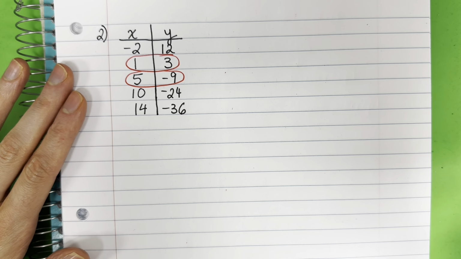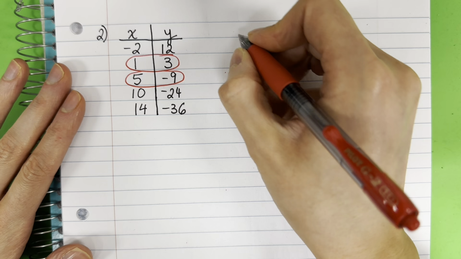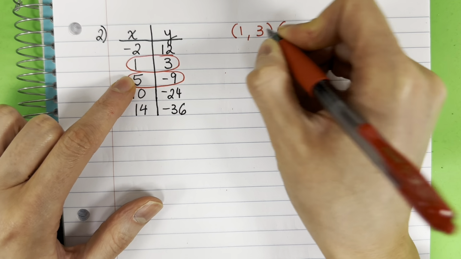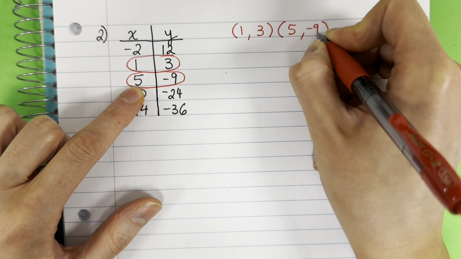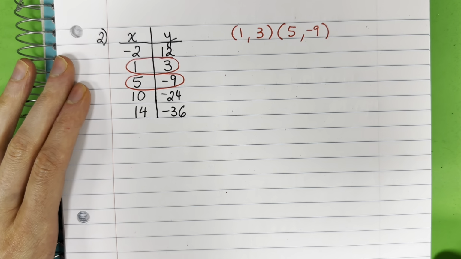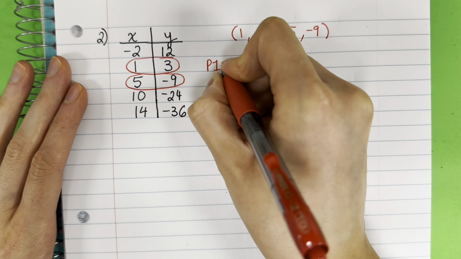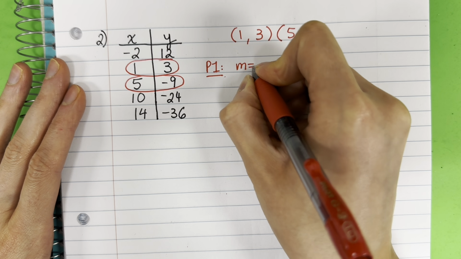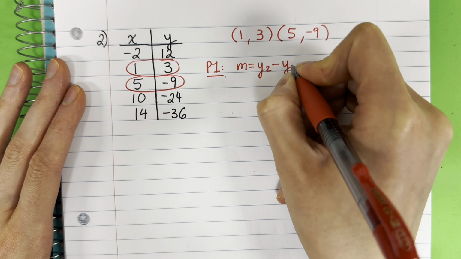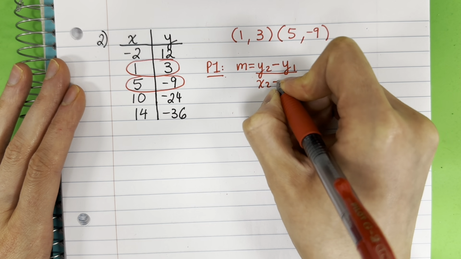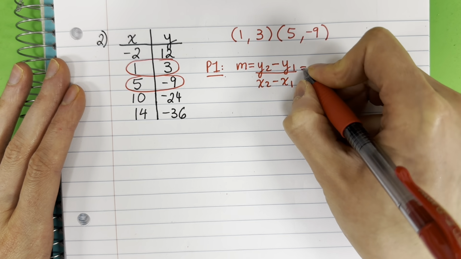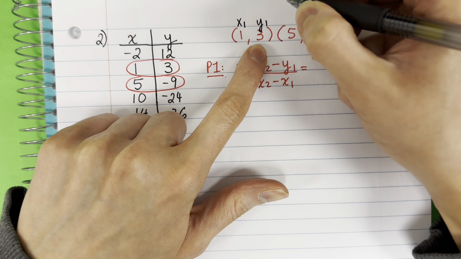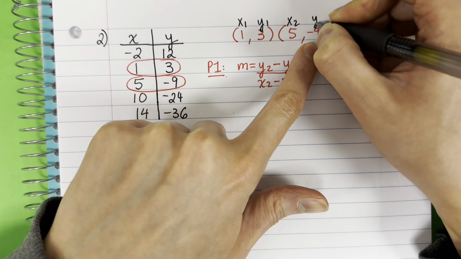It's the same thing. All right, so I'm going to go ahead and write my ordered pairs: (1, 3) and (5, negative 9). And I'm going to go ahead and do my part 1. Remember, my part 1 is my slope formula, which is m equals y2 minus y1 divided by x2 minus x1. All right, and remember to do that, you need to write up here x1, y1, x2, y2.